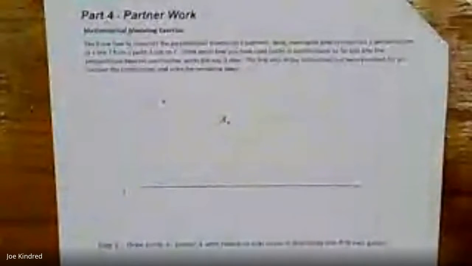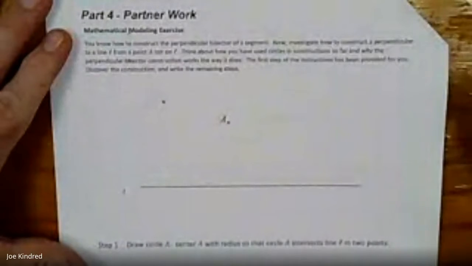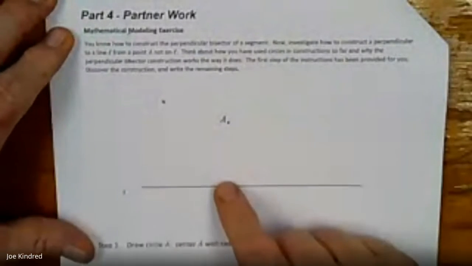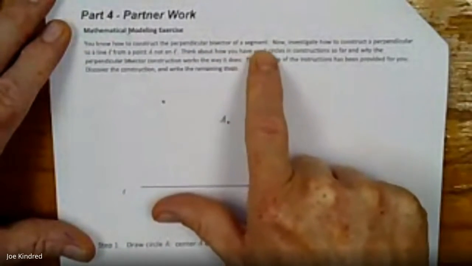At any time, you can pause, stop, or rewind. I'm going to do the problems for the partner work and review this, and I'm going to skip over some things that we did in class, or that you can fill in as you're watching the video at home. But the idea is utilizing this skill of constructing a perpendicular bisector. In the directions of our first exercise, it says you know how to construct a perpendicular bisector of a segment, which we just reviewed.